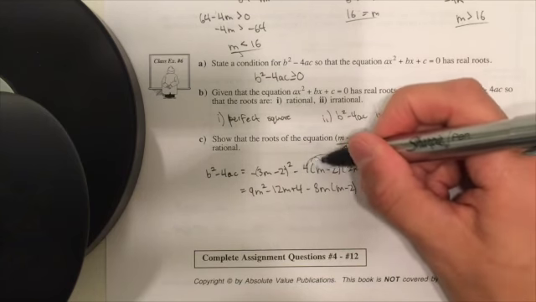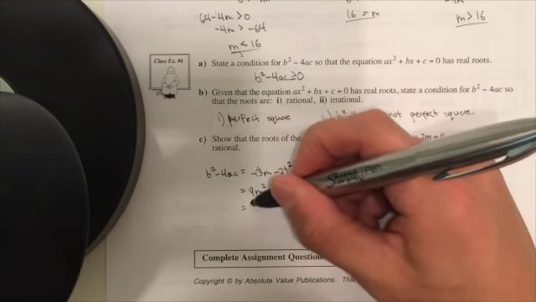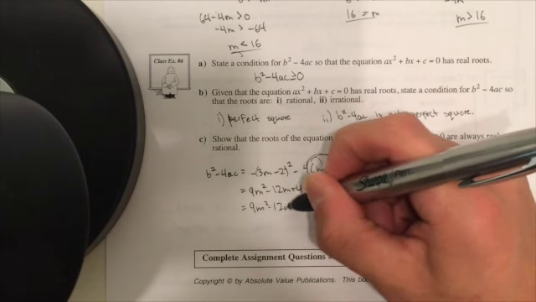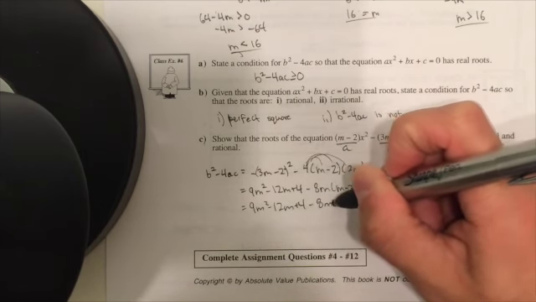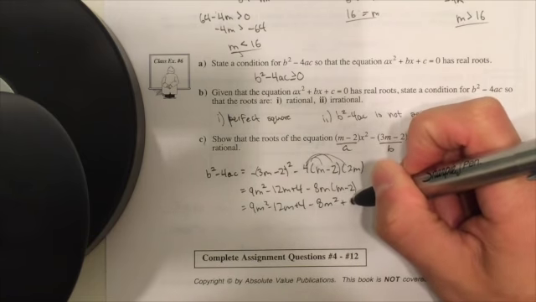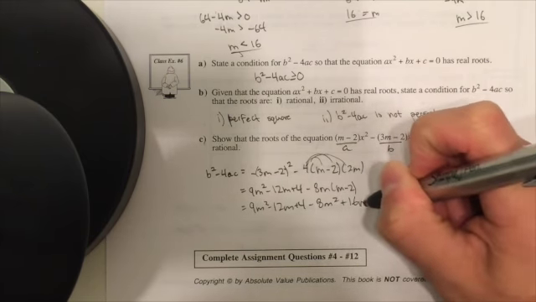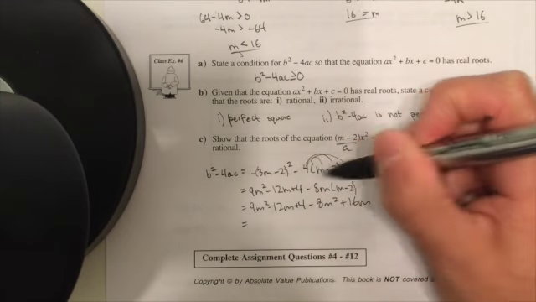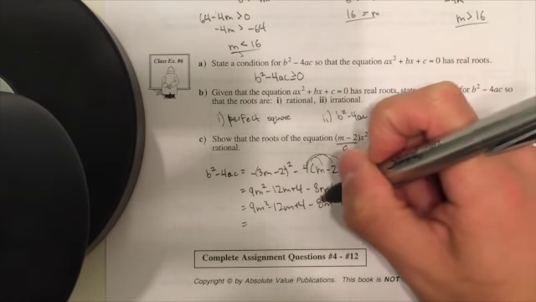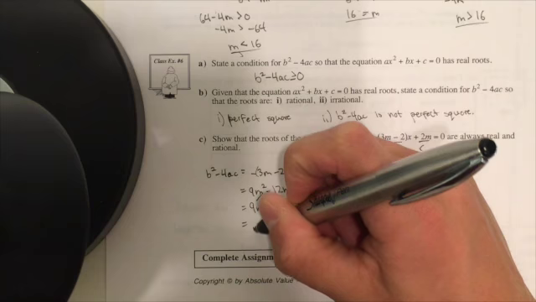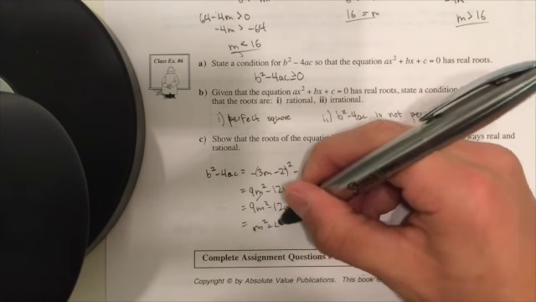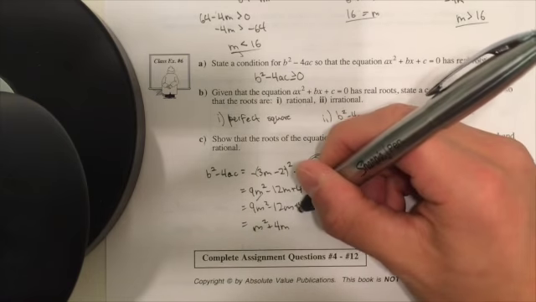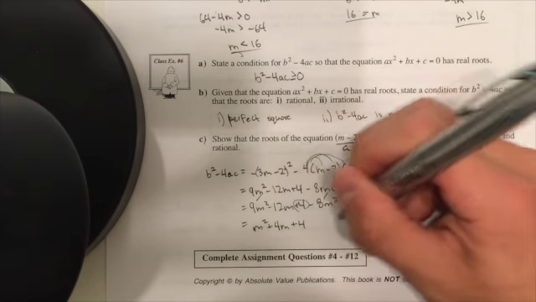So I'm going to do that one first, and then I'm going to do these two. So 9m squared minus 12m plus 4 minus 8m squared plus 16m. And if I gather my like terms together, I'm going to be left with m squared, 9m squared minus 8m squared, I'm going to be left with 4m and positive 4.